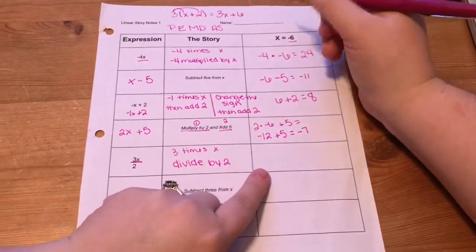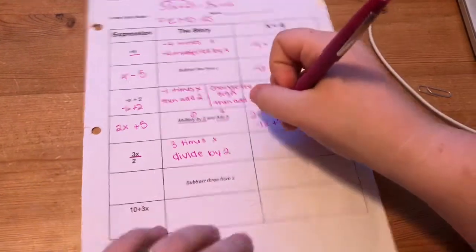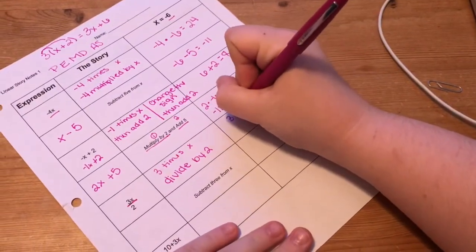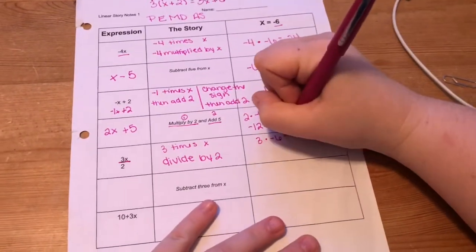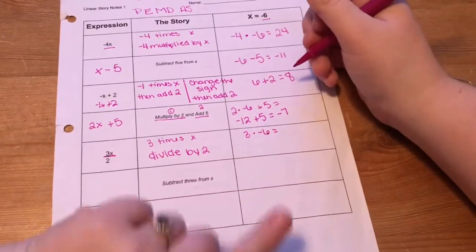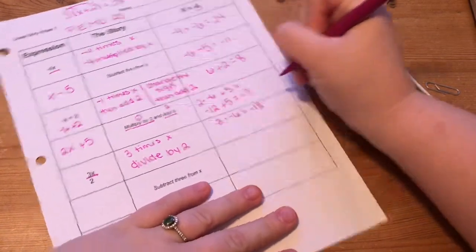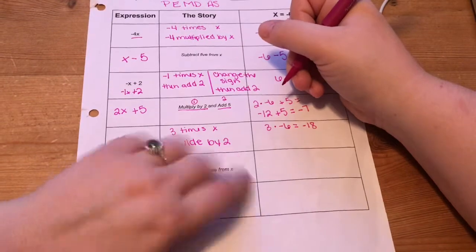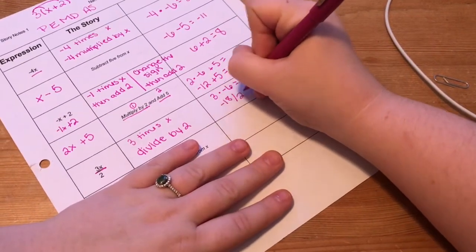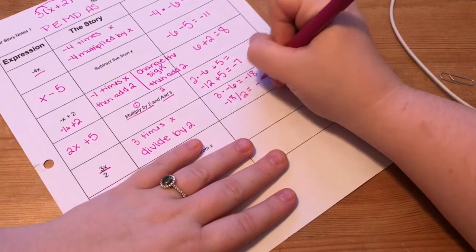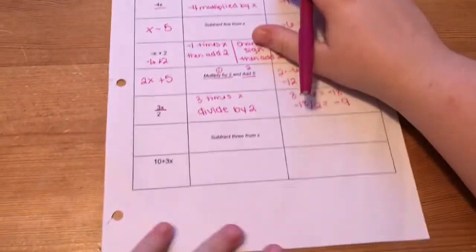Over here, I'm going to just write that down. I'm going to take 3 times x. My x is a -6, so 3 times -6. Then I'm going to divide that by 2. So 3 times -6 is -18. Now for my second step, divide by 2. -18 divided by 2. And that is -9. So that's how I do that. I just did both steps.